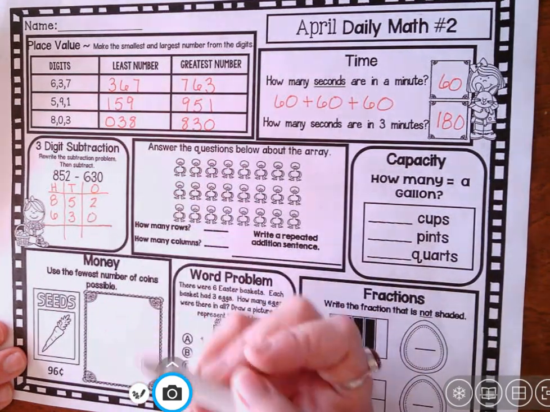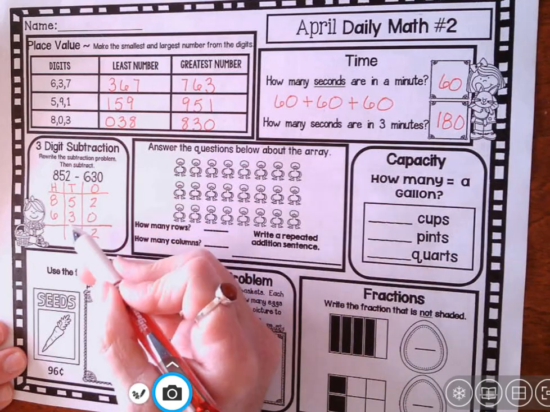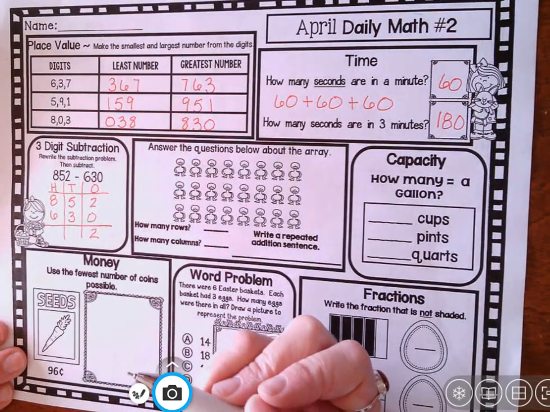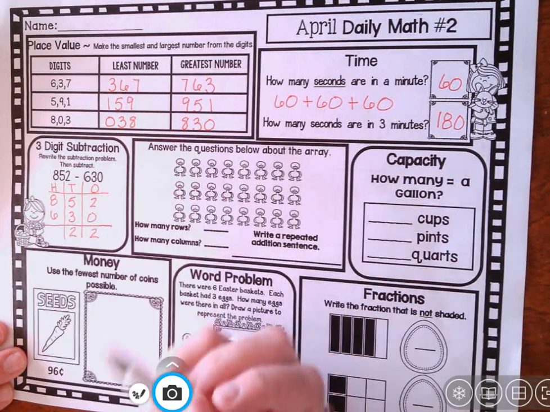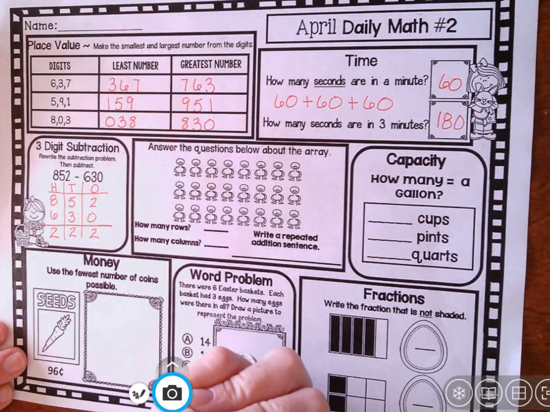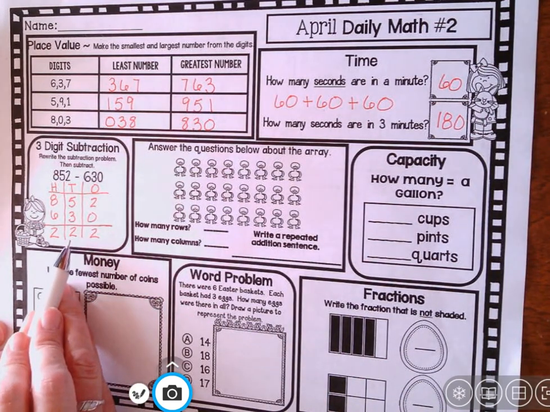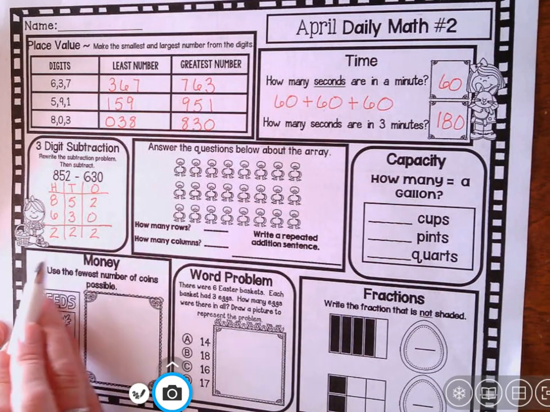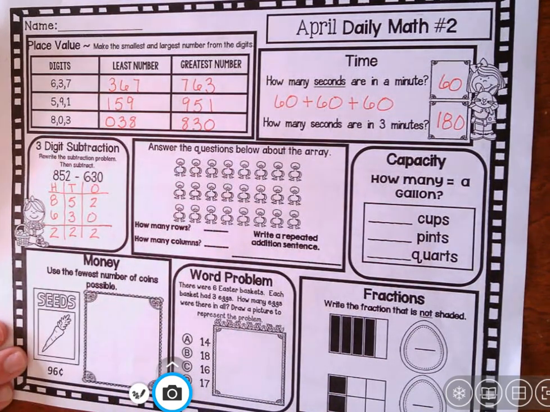Can I take 0 away from 2? Yes, so that would be 2. Can I take 3 away from 5? Yes, that would be 2. Can I take 6 away from 8? Yes, that would also be 2. So the answer is 2 hundreds, 2 10s, 2 1s. That equals 222.